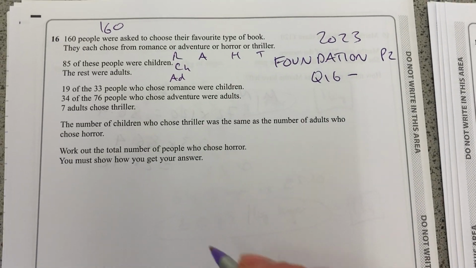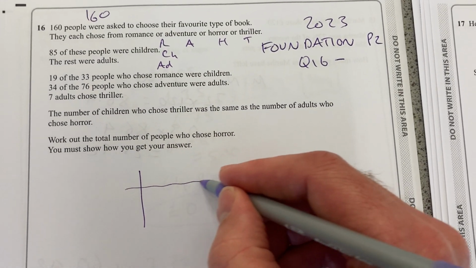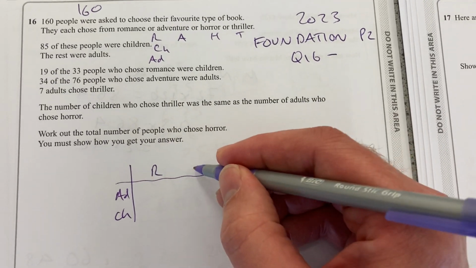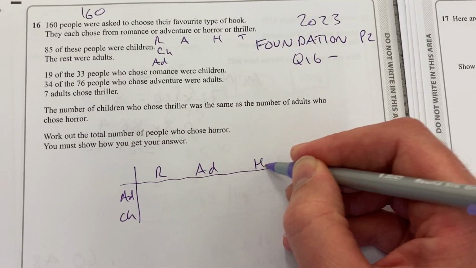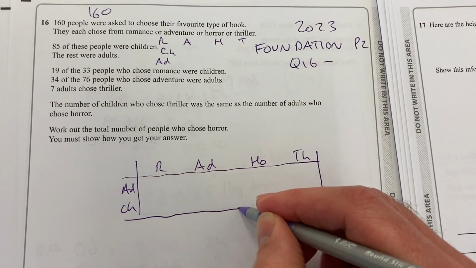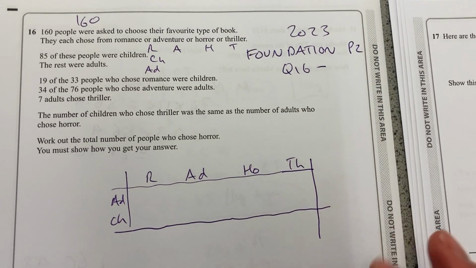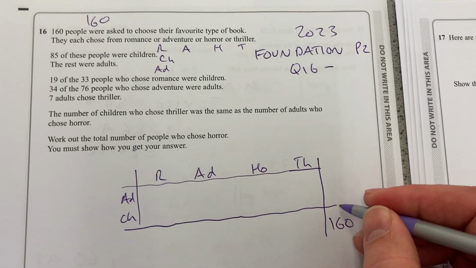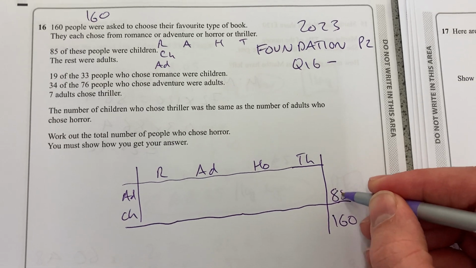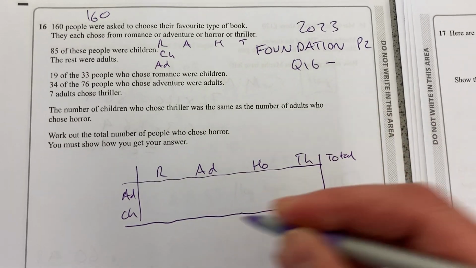Okay, I think the best way to do this is to put it into a two-way table. Adults and children, romance, adventure, horror, or thriller. And we know that, use a ruler preferably, but we know that there's 160 in total. 85 of these people were children, so these always have the totals.